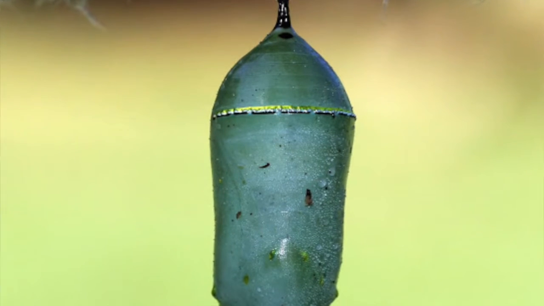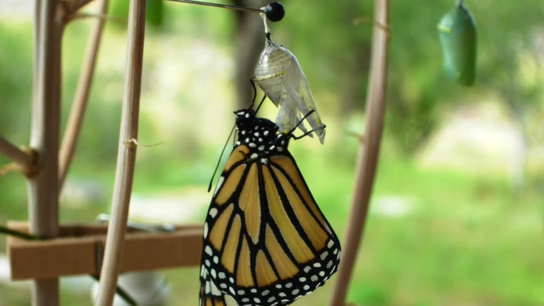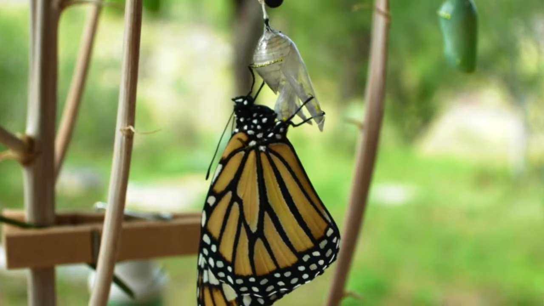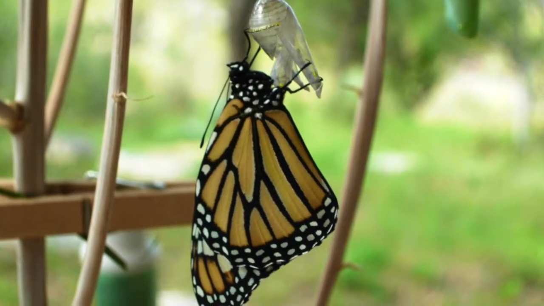and stays inside of his chrysalis for 5 to 21 days. And then he hatches out, and when he does, he's a butterfly. So that's the process of metamorphosis.